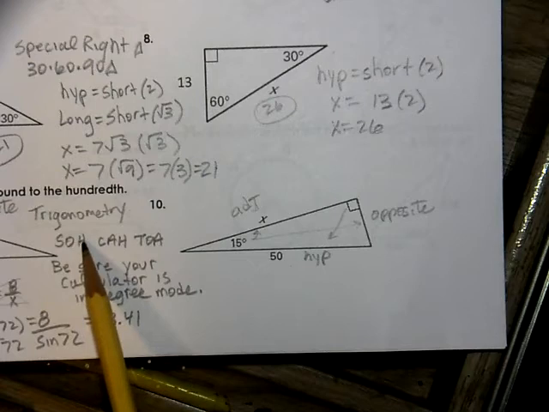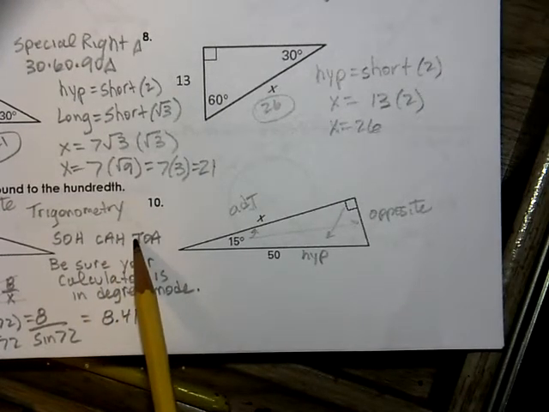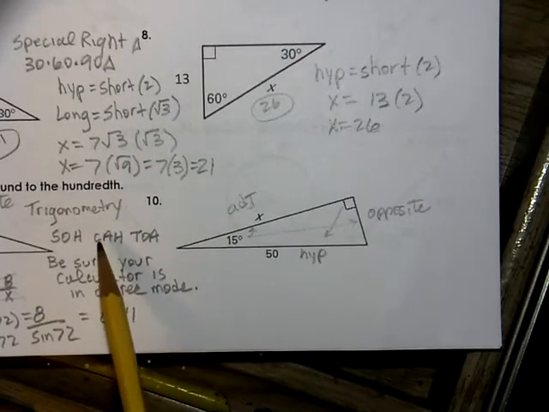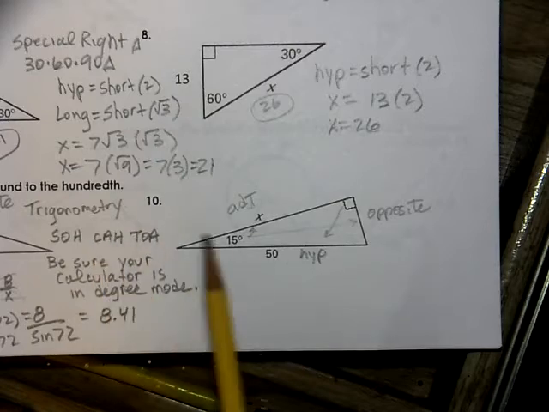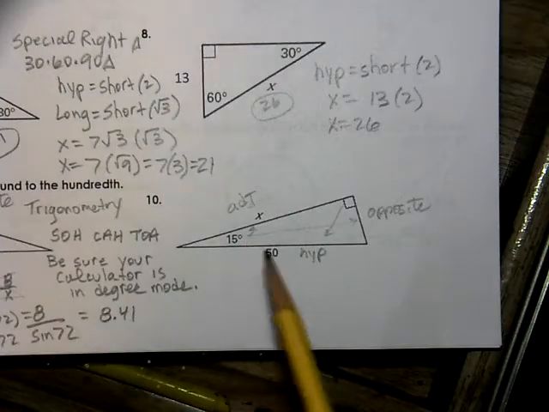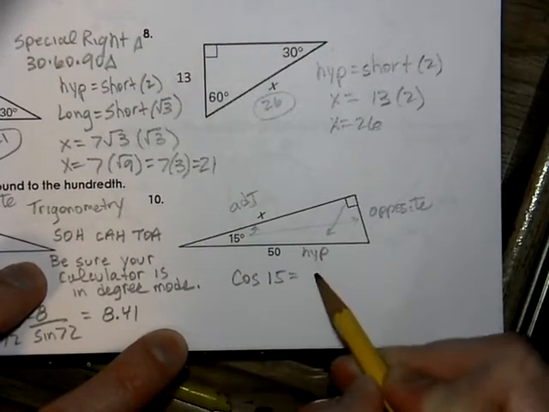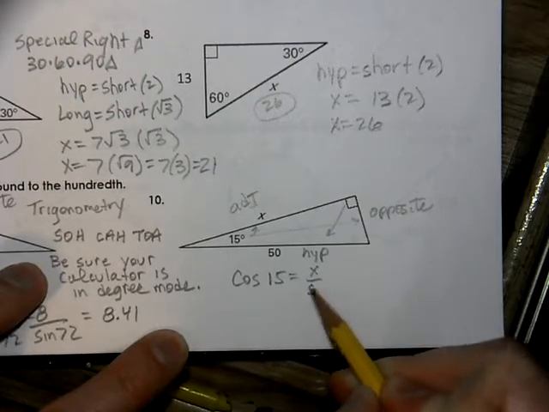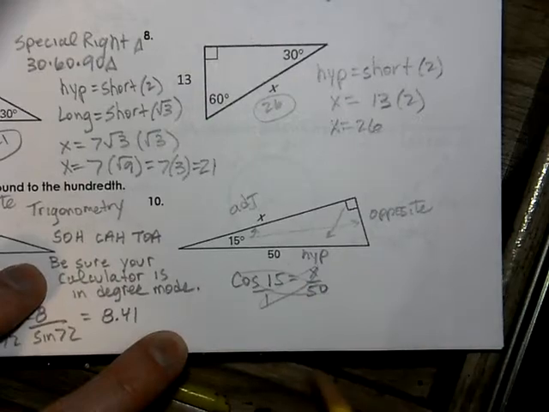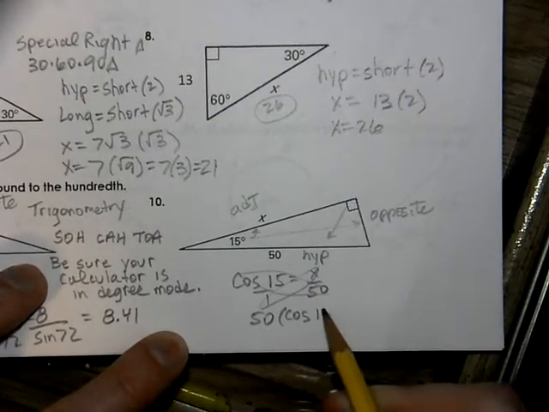Sine is opposite over hypotenuse. Cosine is adjacent over hypotenuse. Tangent is opposite and adjacent. So notice that cosine deals with the adjacent and the hypotenuse. Those are the two sides that we're working with. So cosine of 15 equals x over 50. Place that over 1, cross multiply, so we get 50 times the cosine of 15.